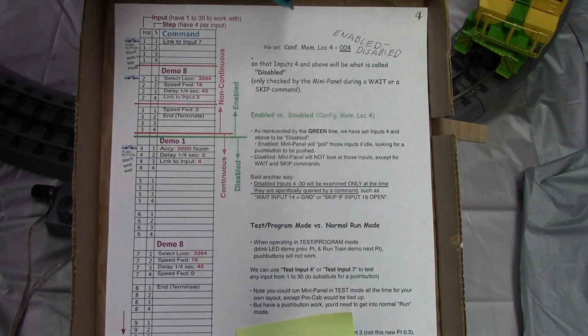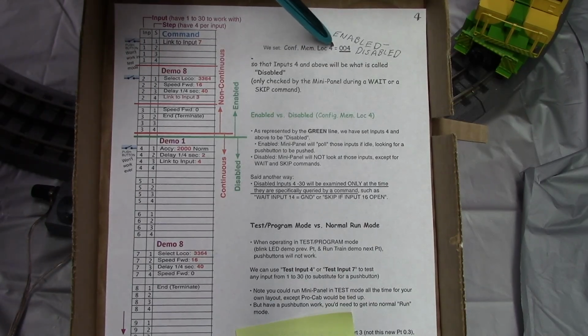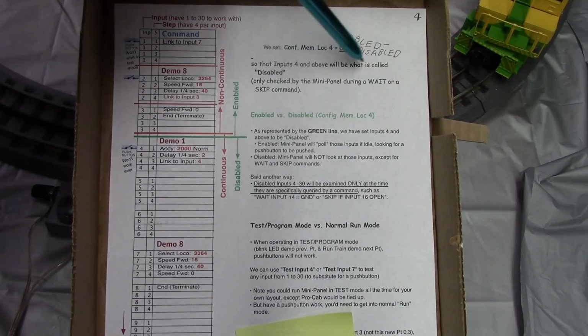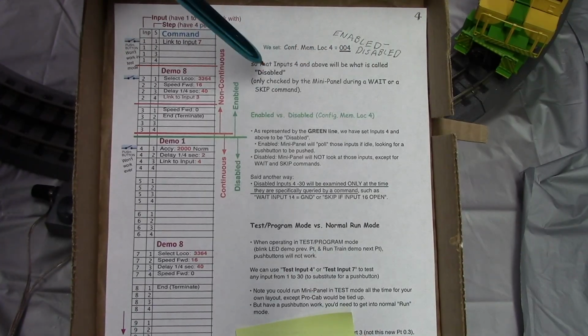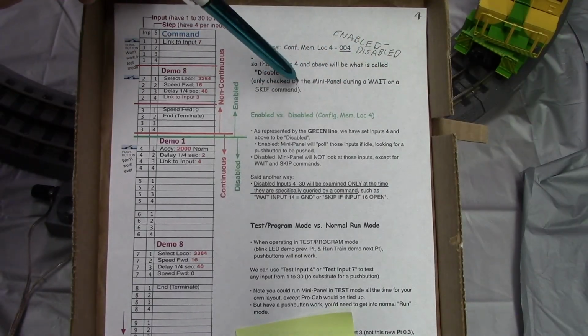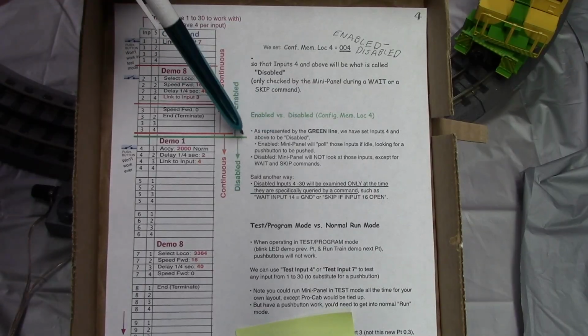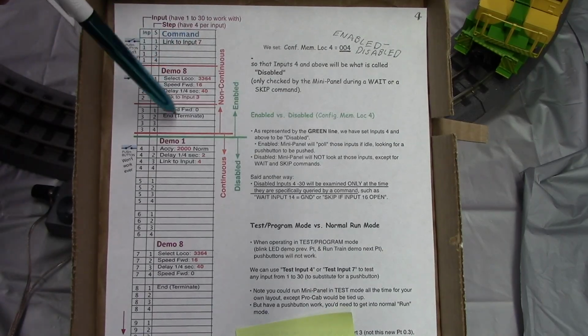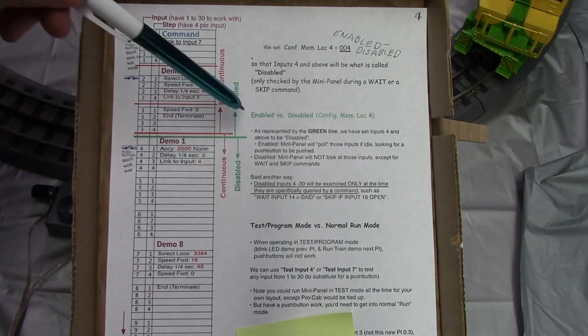Also, previously when we were working with the cab a few minutes ago, we set configuration memory location 4 to a value of 4, and that controls which inputs are enabled versus disabled. And what this did, setting it to 4, made it so inputs 4 and above are what is called disabled. And by that, it means those inputs are only checked by the mini panel during a wait or a skip command, and that's shown by the green line here. There's our green line, so they're still enabled for inputs 1, 2, and 3, but they're disabled for inputs 4 and above.